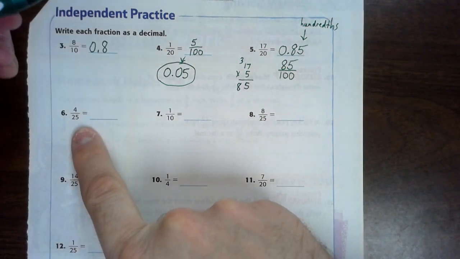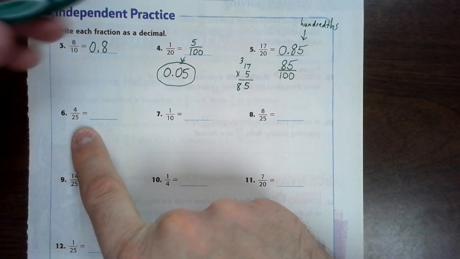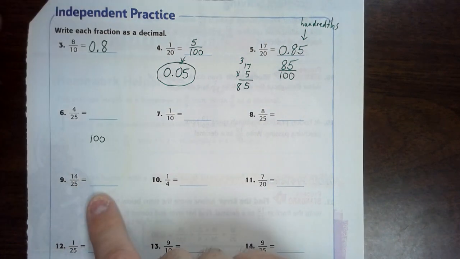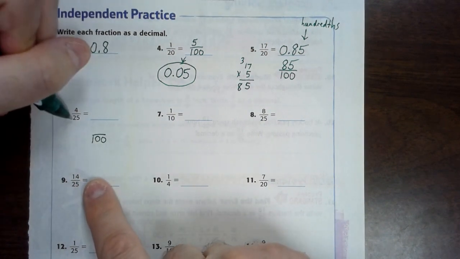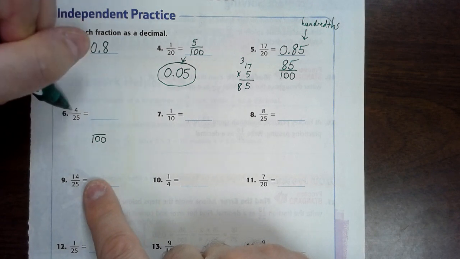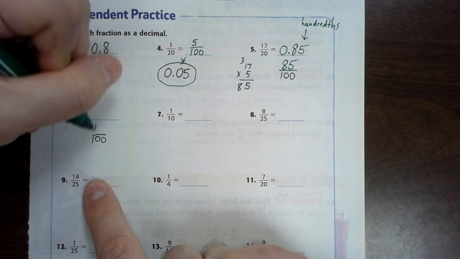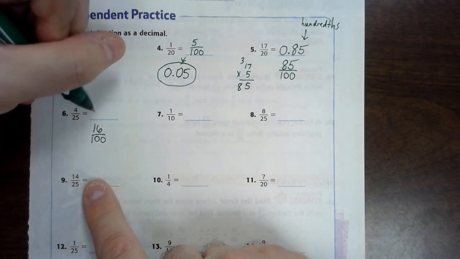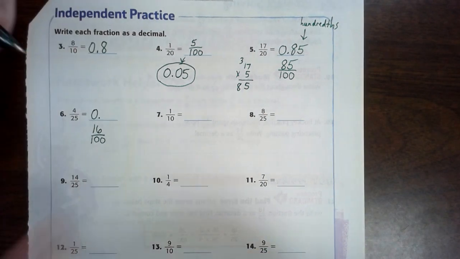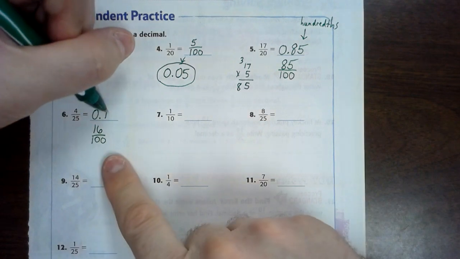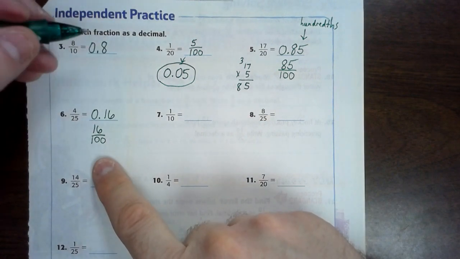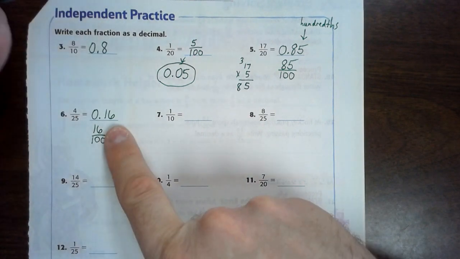Next one, again, 25. It's more than 10, so we're going to automatically use 100. So what do we multiply 25 by to get 100? That's 4. So we have to multiply this 4 up here by 4. So 4 times 4 is 16. So again, 0 decimal. And we just write it 16 hundredths because it has to be 2 place values there because this lands on the hundredths.